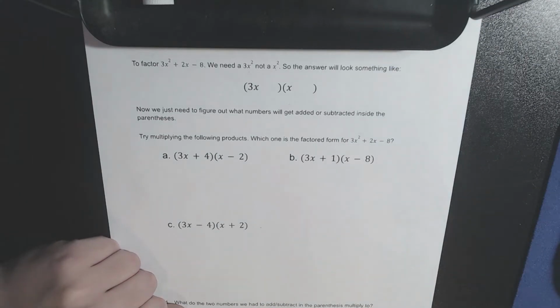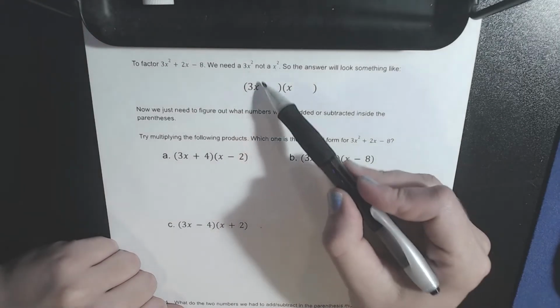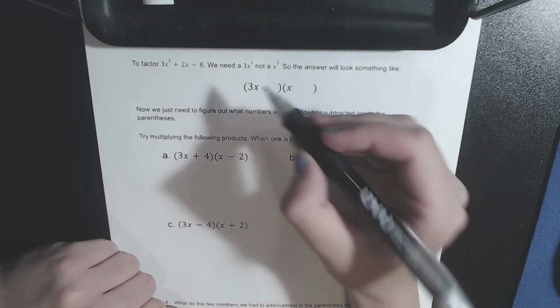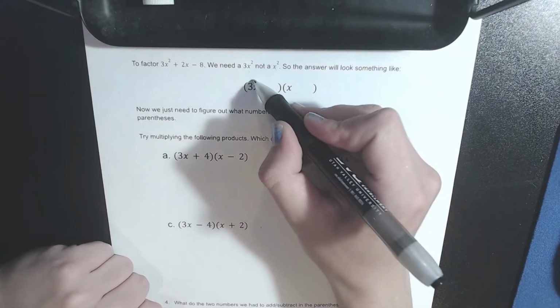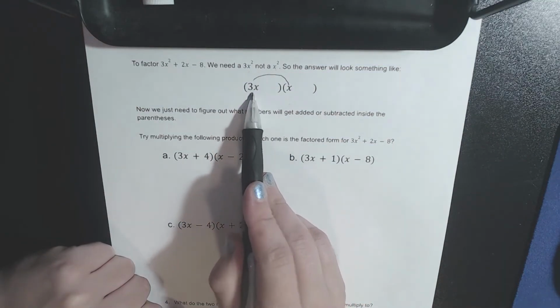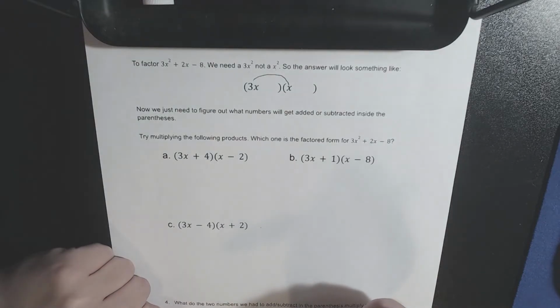So our answer, instead of having just one x in both the factors, is going to need a 3 on one of our x's, so that when we multiply 3x times x, that gives us the 3x squared that we need, okay?